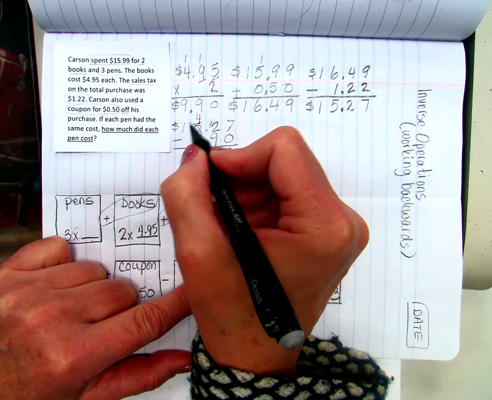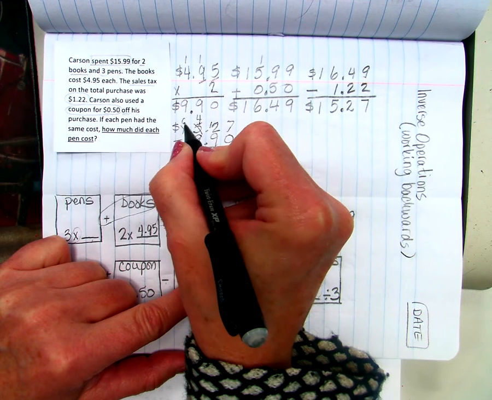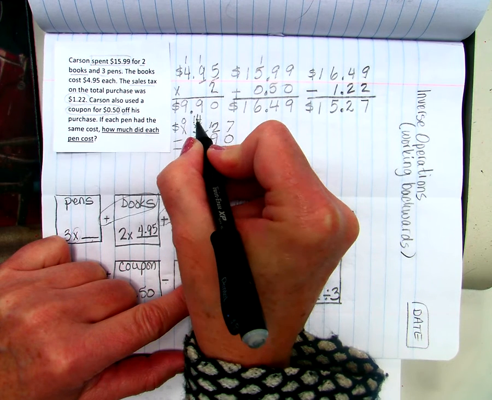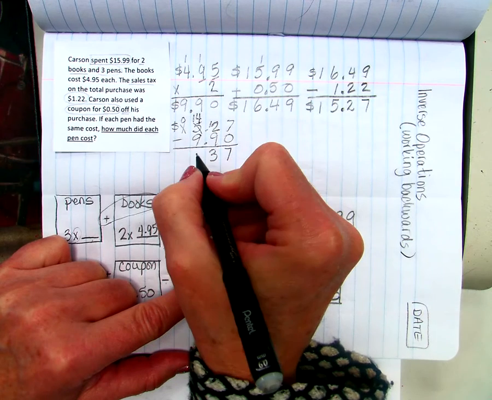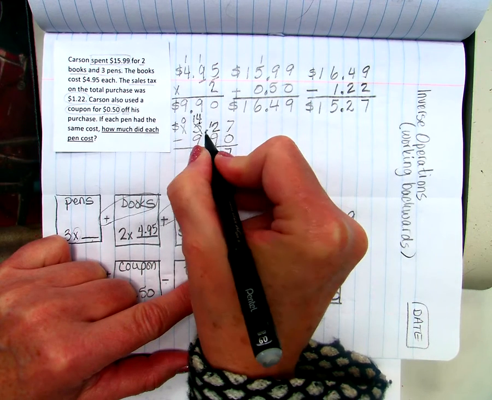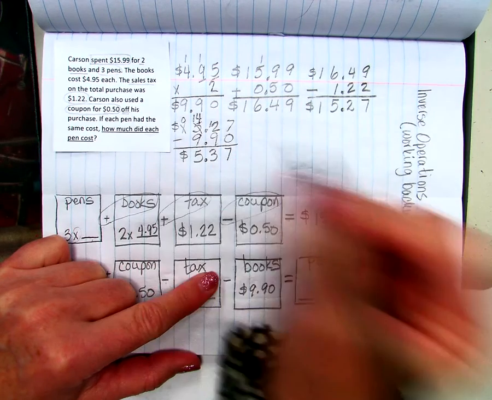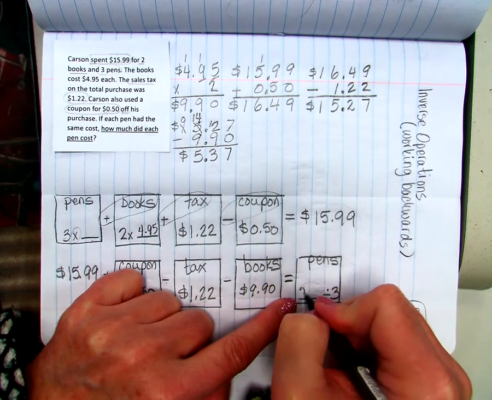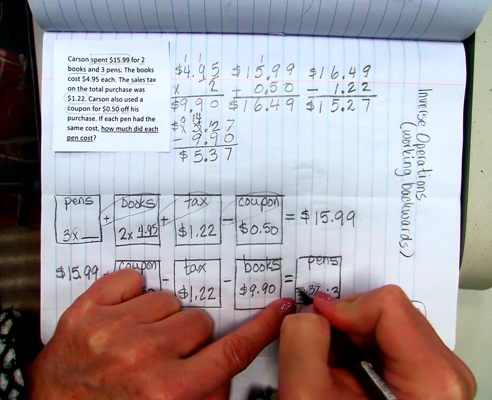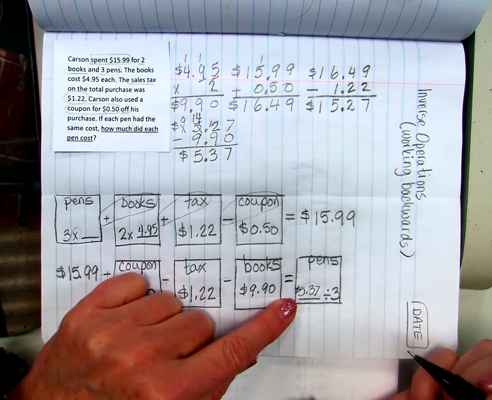Miss Cruzy likes to think of it as 14 minus 9, but let's regroup. We'll keep all those 14 ones here in this one column. 14 minus 9 is 5. And again, my decimal stays lined up. So we have $5.37.